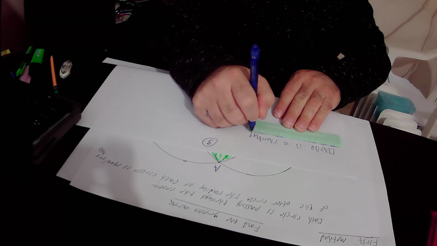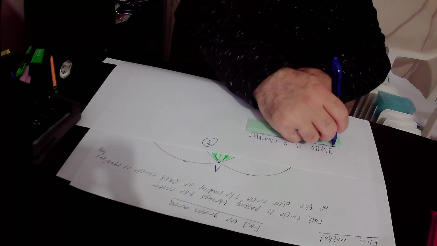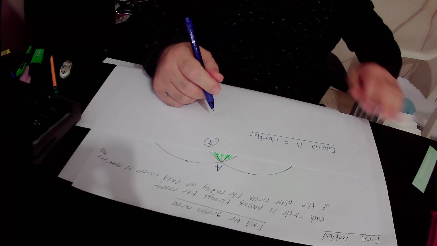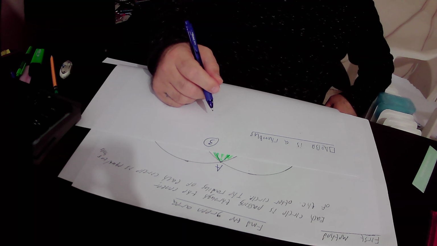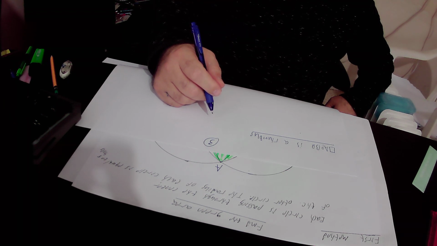Any quadrilateral that has all of its sides equal to each other is a rhombus, except if all the sides of a quadrilateral are equal to each other, and also all of its angles are equal to 90 degrees, then it is a square.